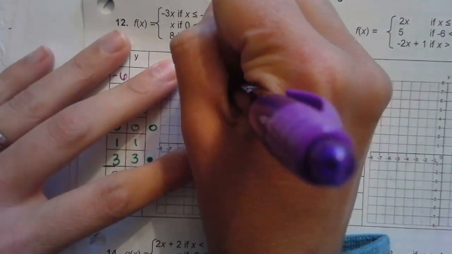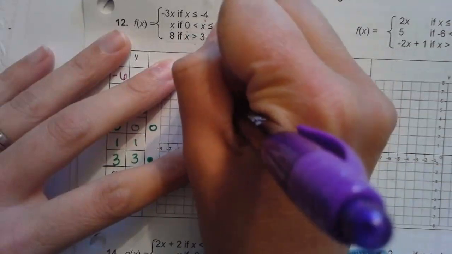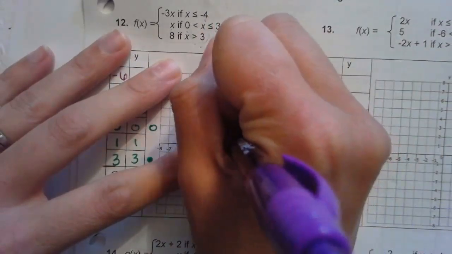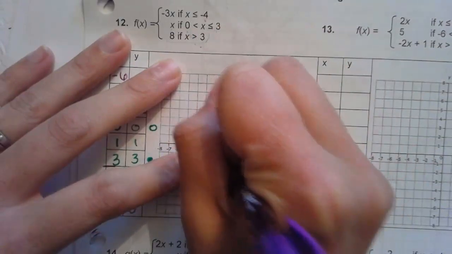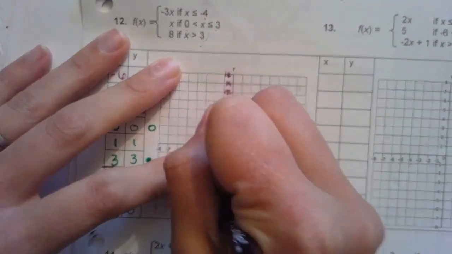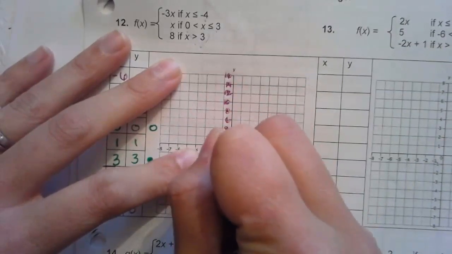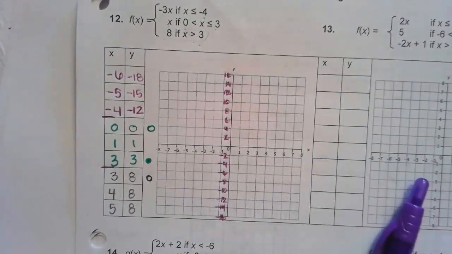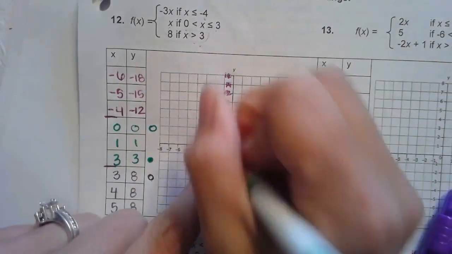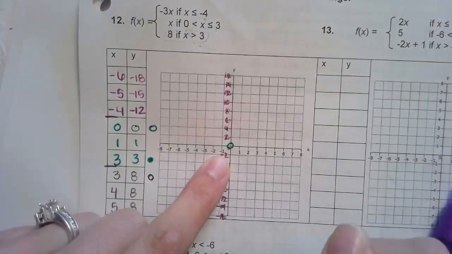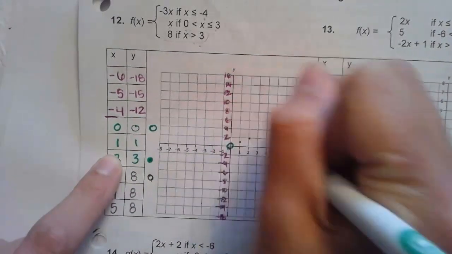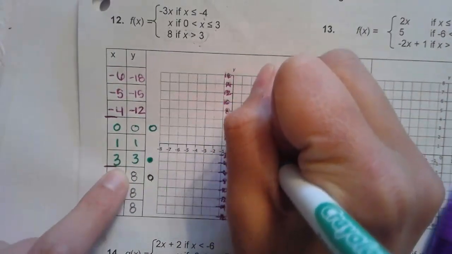So that would be 16, 14, 12, 10, 8, 6, 4, 2, negative 2, negative 4, negative 6, negative 8, negative 10, negative 12, negative 14, negative 16, just so you can see our graph. So if I start at the middle, it's 0, 0, it's open. And at 1, 1, 2, 2, then at 3, 3, it's closed.